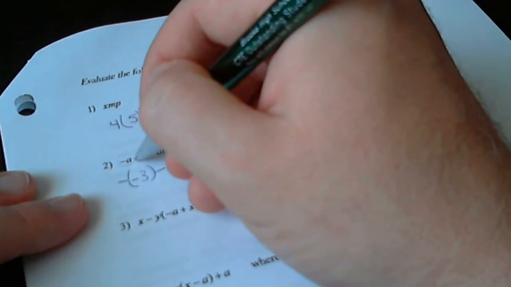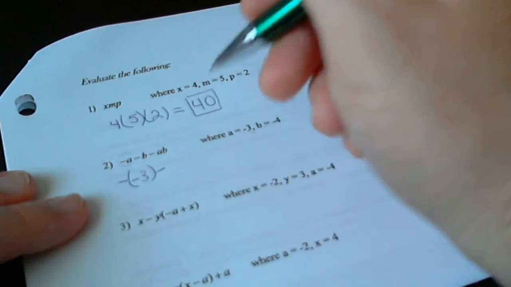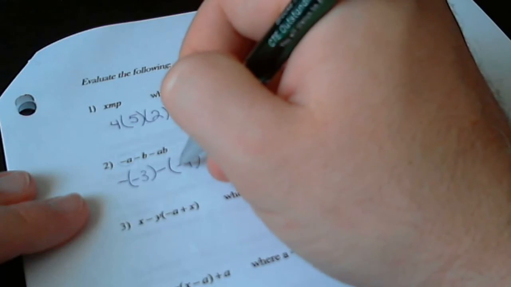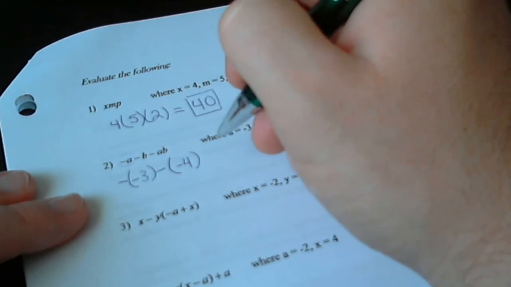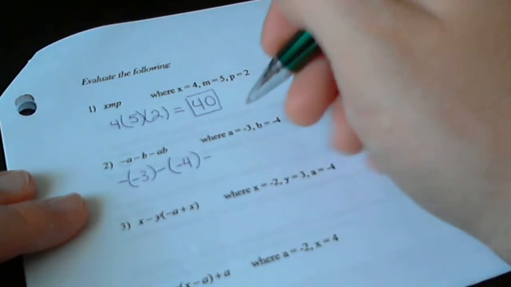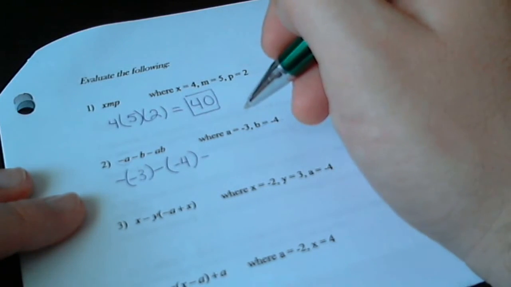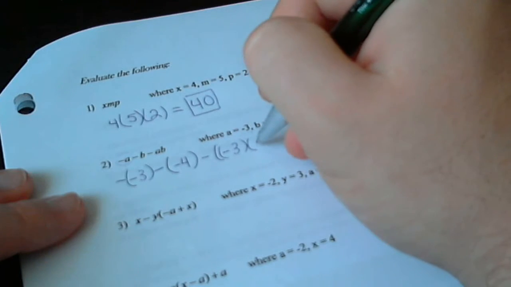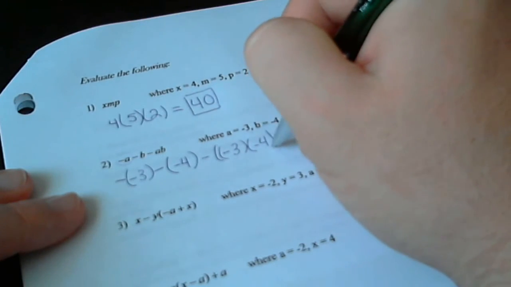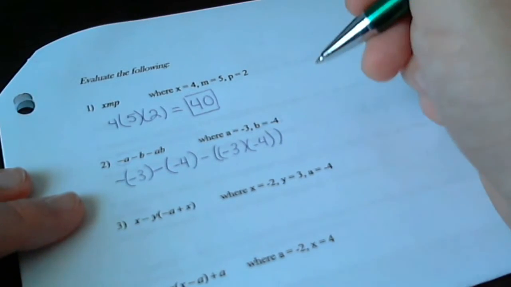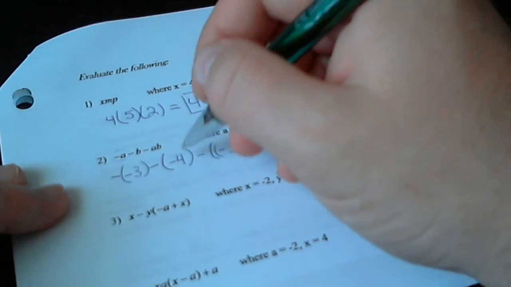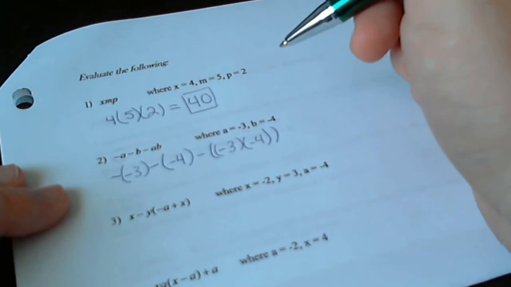Minus sign comes from this right here. Now B. B is -4, being very careful not to lose a negative sign. Minus A times B. Notice every time I plugged in numbers, I gave them their own set of parentheses so as not to lose anything.